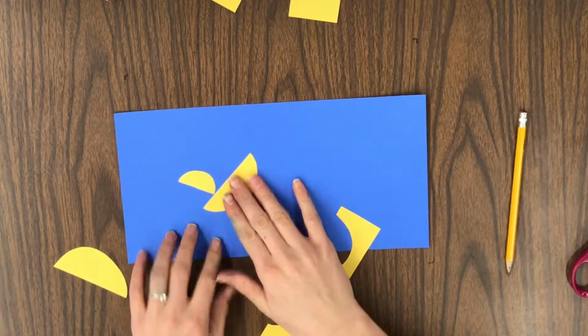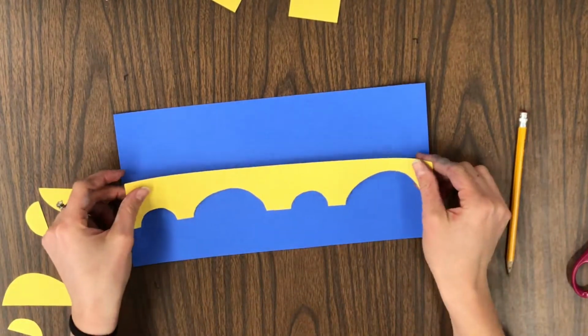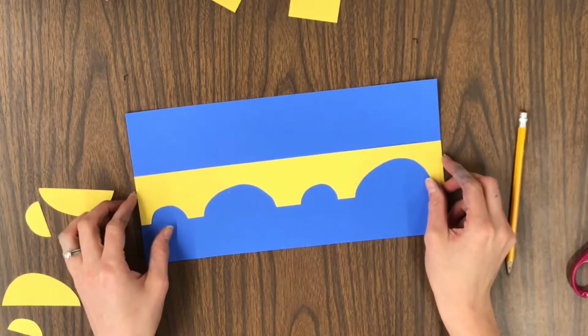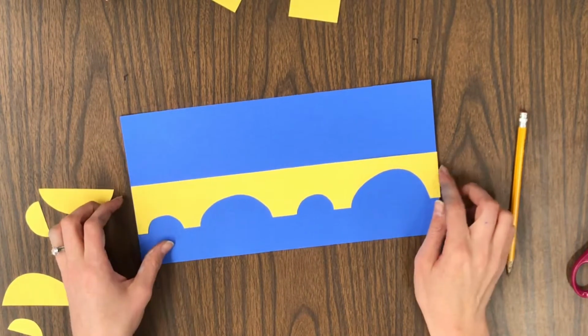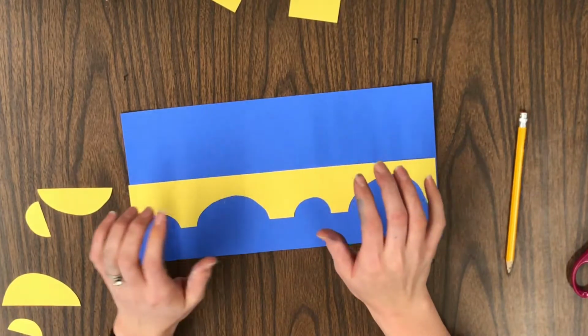Now I'm going to hold on to these semicircles because I've got something in mind for them later. And I'm going to put this on my paper in the middle. I want it to be in the middle because I want to be able to put some boats in the water and some buildings on top.